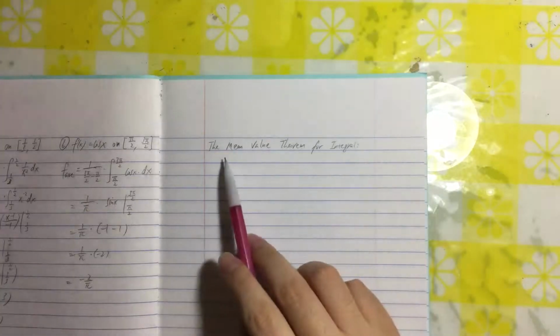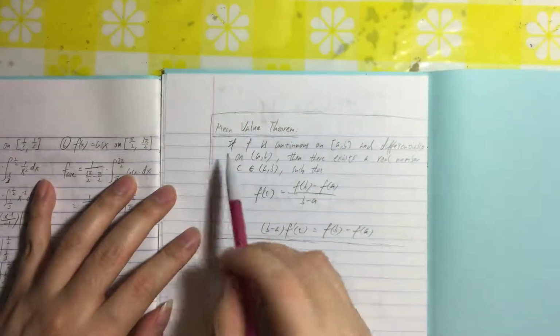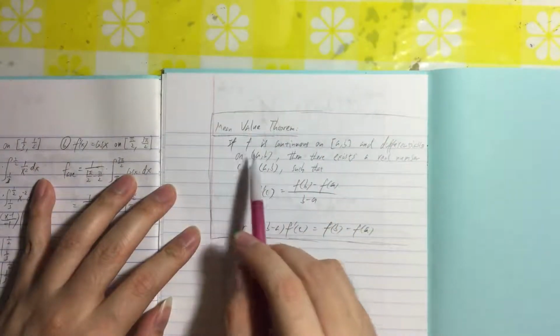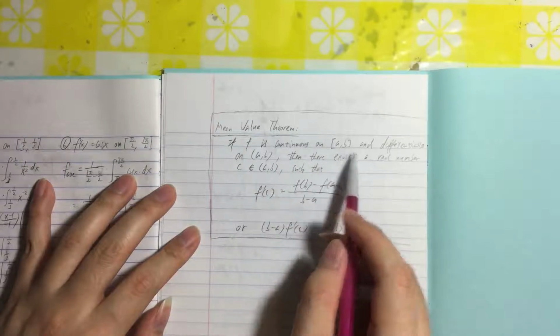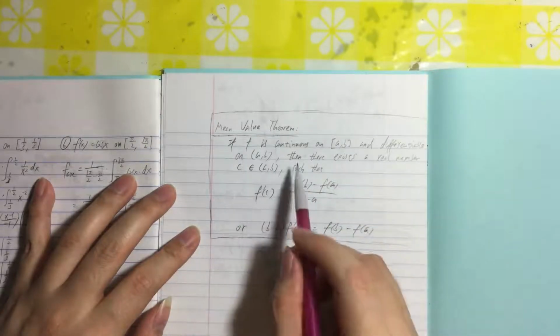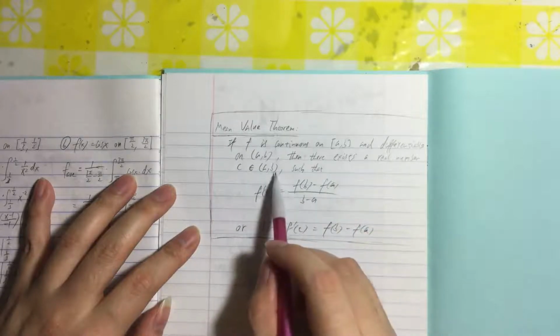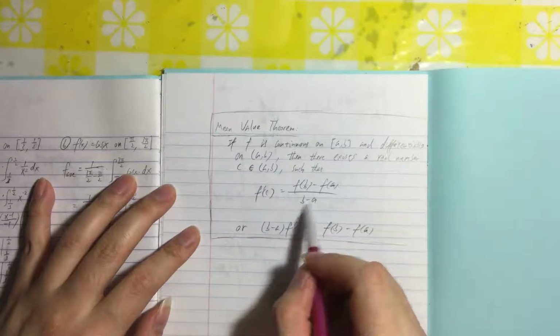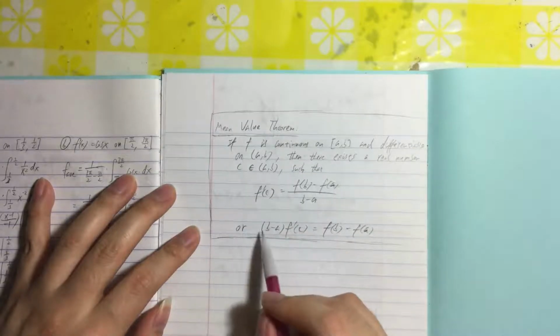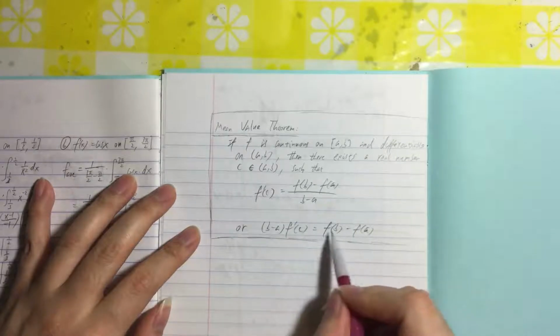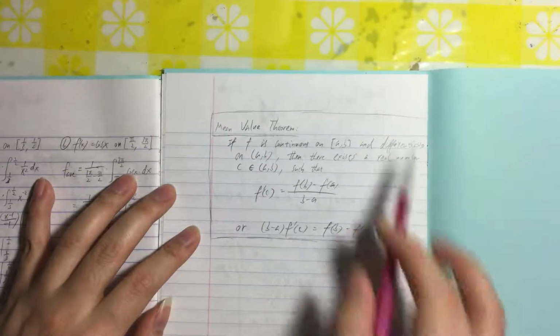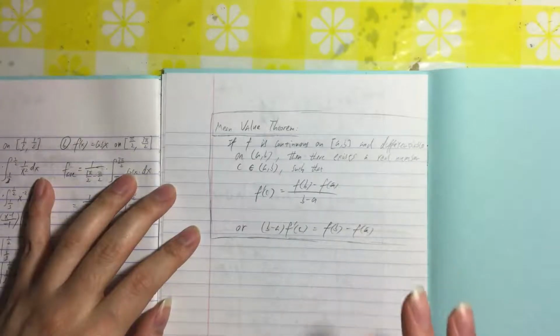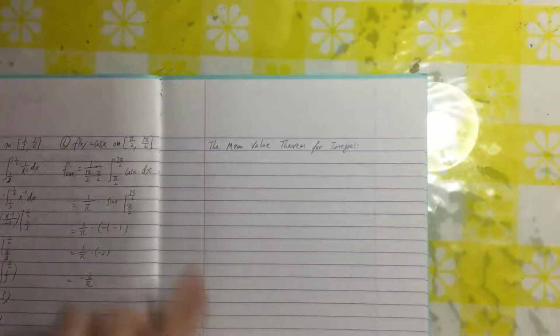Next, we will study the mean value theorem for integral. First of all, let me recall the mean value theorem for derivative. That's what we learned last semester. The mean value theorem for derivative says, if function f is continuous on the closed interval [a, b] and differentiable on the open interval (a, b), then there exists a real number c between a and b such that f prime of c equals f of b minus f of a over b minus a. This equation is equivalent to b minus a times f prime of c equals f of b minus f of a. That's the mean value theorem for derivative, and that's what we learned last semester. Today, I'll show you the mean value theorem for integral.